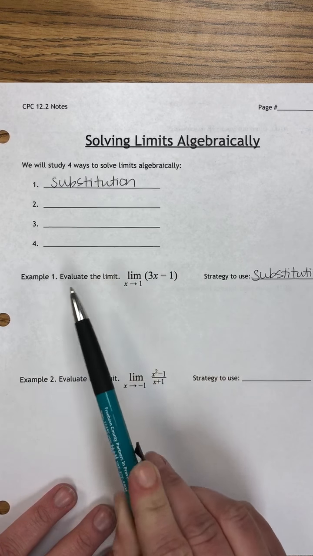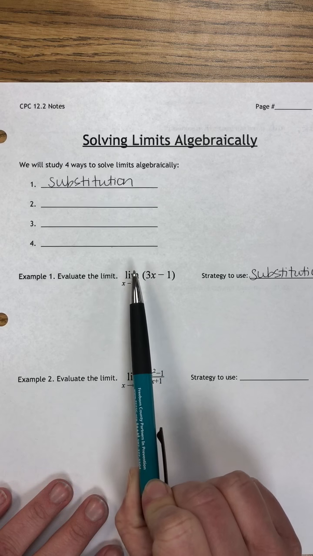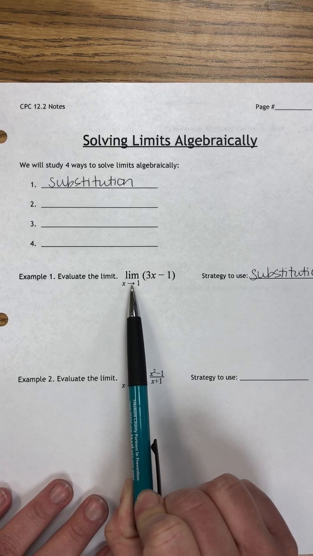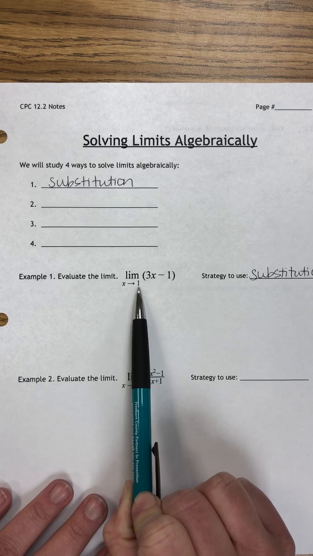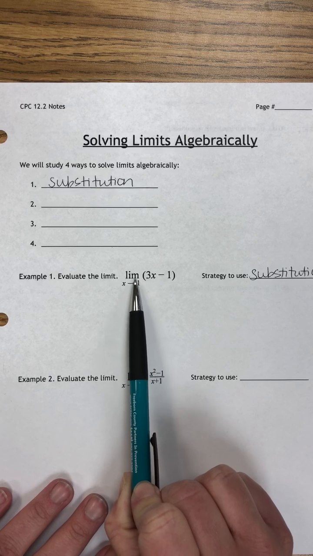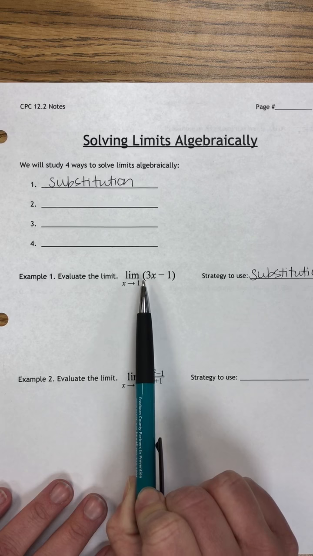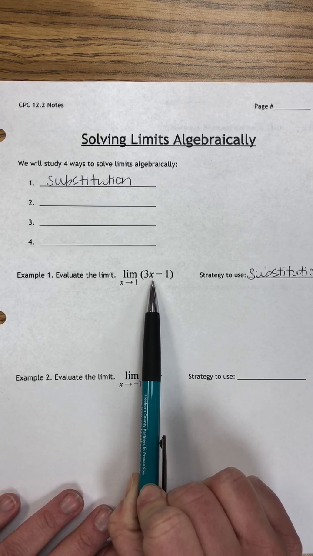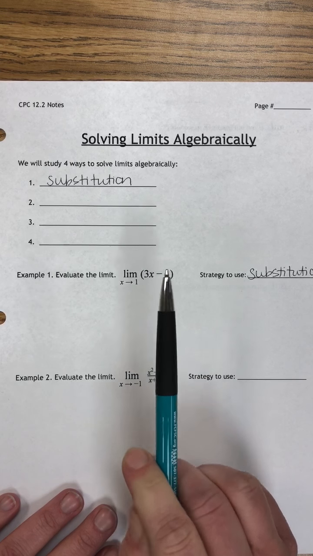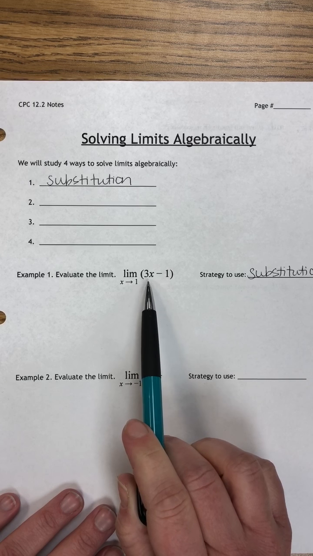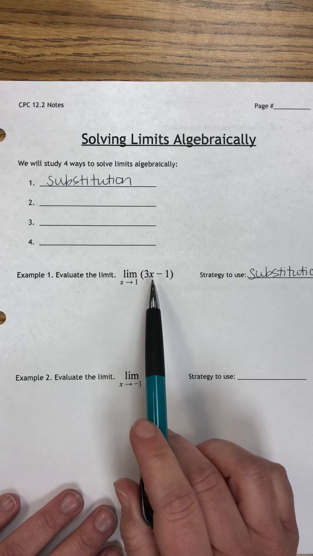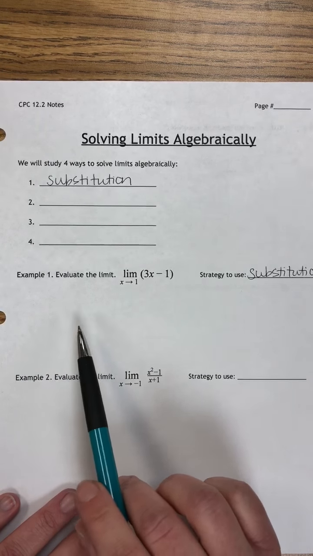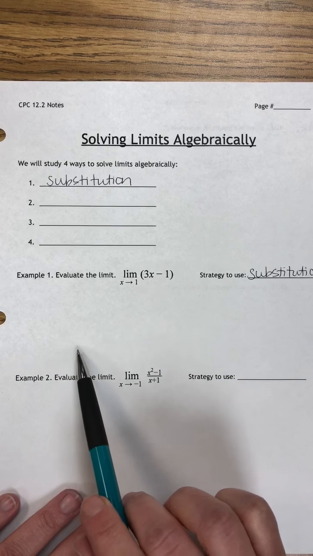What that means is if you have, for example, this one, the limit as x goes to 1 of 3x minus 1, you should always try to plug in the number, the value that you're given for x. Remember, the limit is not always equal to the function value at that point, but if it works, then it will be equal to that because this is a continuous function here. In fact, this one's just a line.